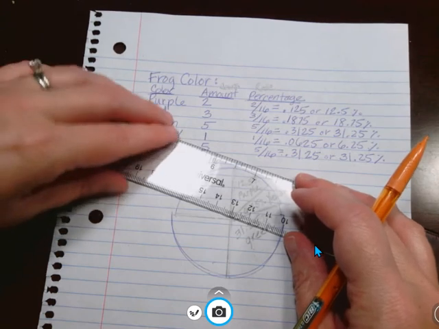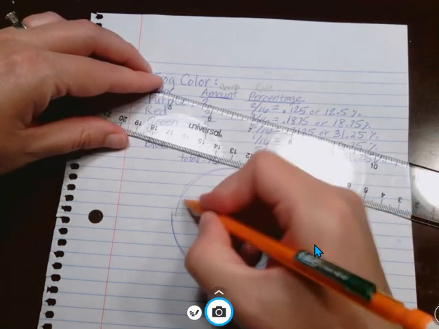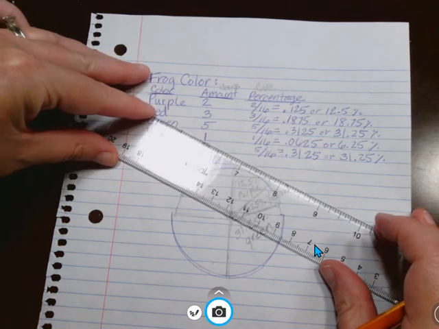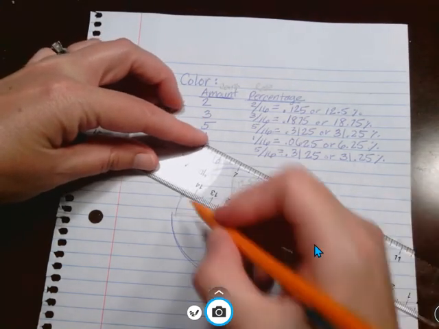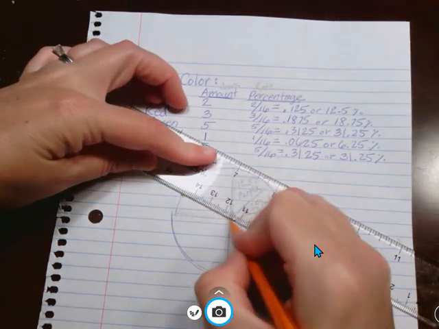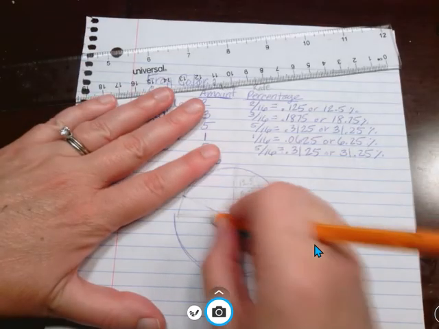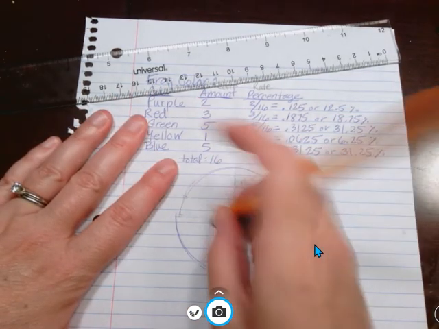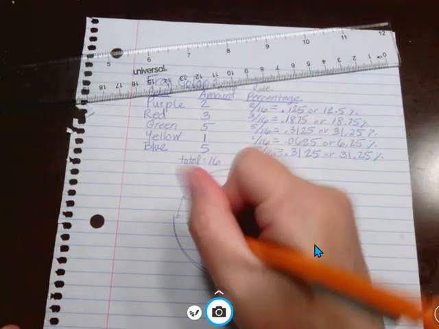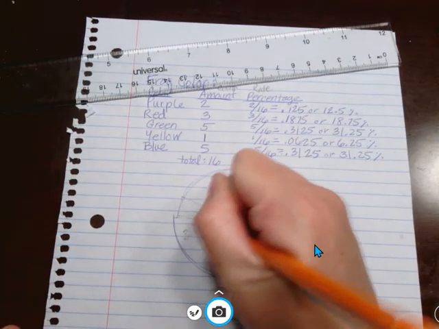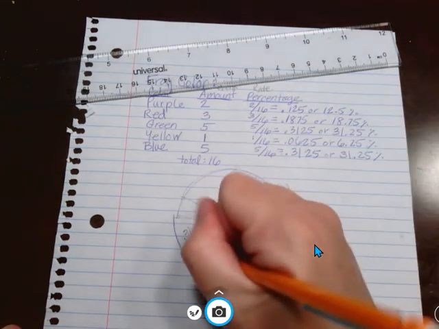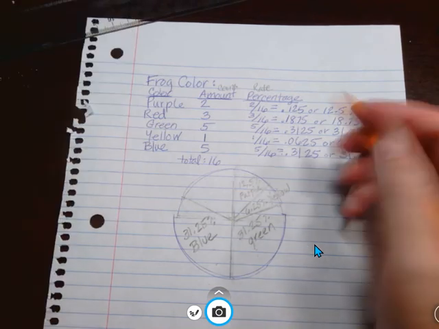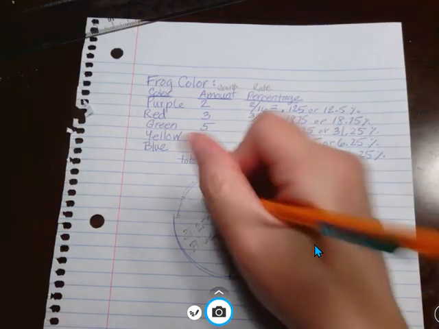So I'm just showing you how I can reason through this to get some pie pieces that look approximately right. On your project, you're going to use software, but being able to do it by hand really helps you understand the concepts of the percentages. Okay, so I'm erasing this one here, and I have another 31.25%, and that was blue. Okay. So what I should be left with is this one, 18.75% yellow.